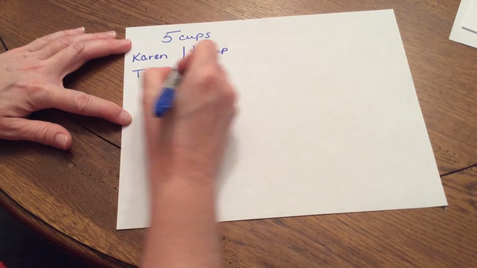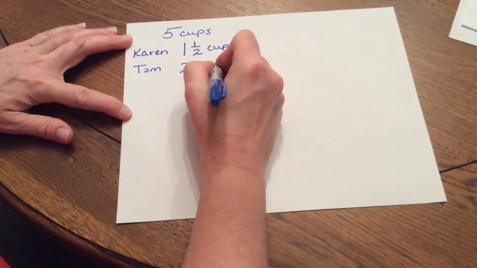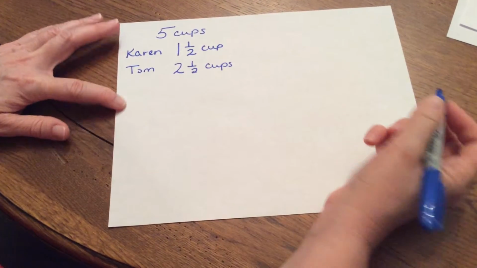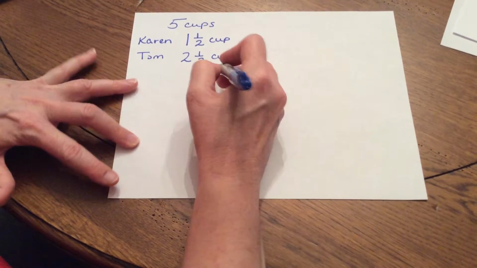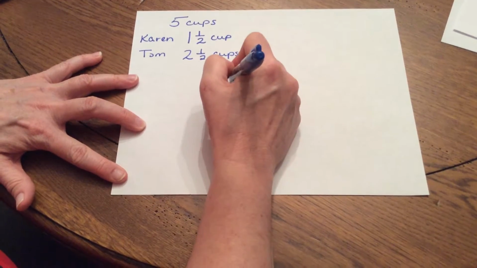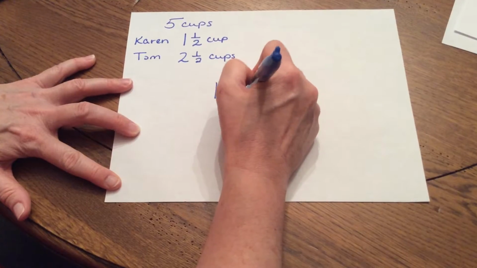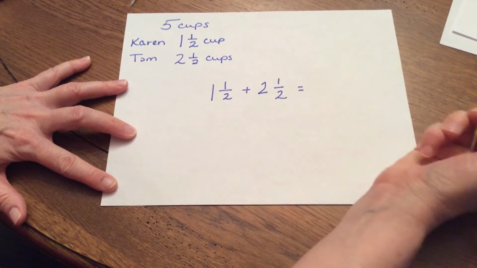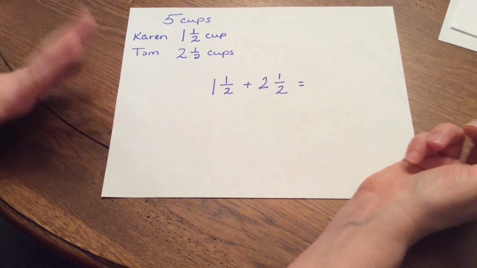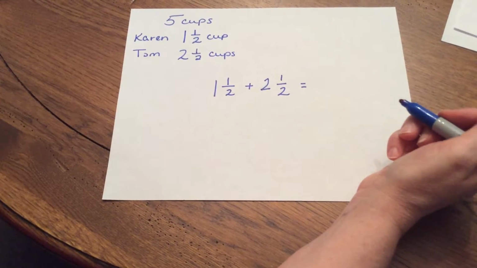Tom has 2 1/2 cups. So do they have enough sugar to make the recipe? So let's add fractions. So 1 1/2 plus 2 1/2. So pause the video here and then we'll work it together.